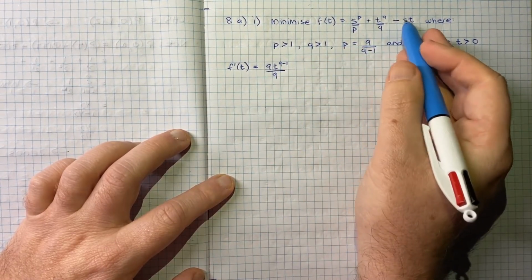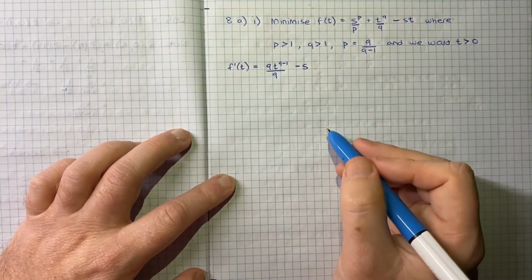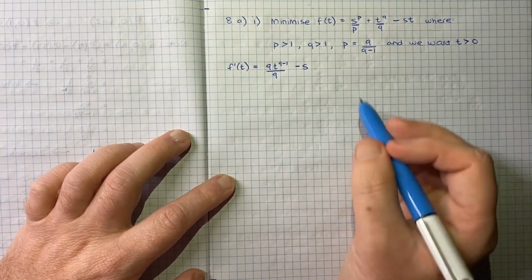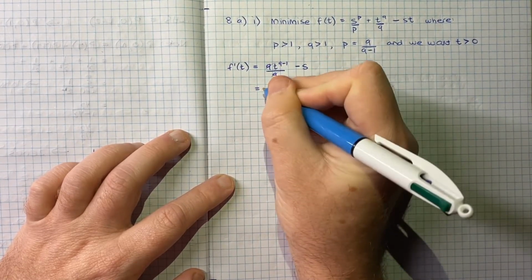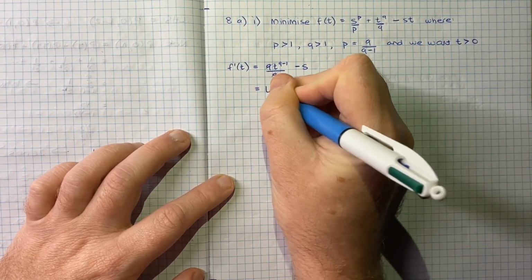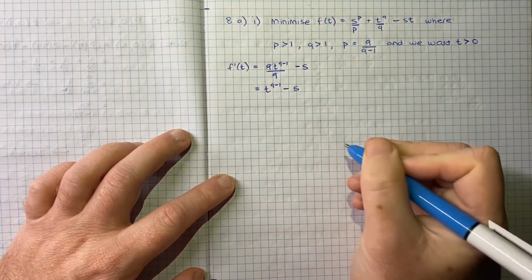And then minus s, because this t would lose its exponent. These q's can cancel, so we just end up with a fairly simple first derivative of t to the power of q minus 1 minus s.